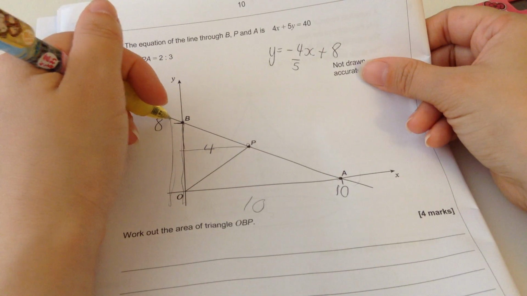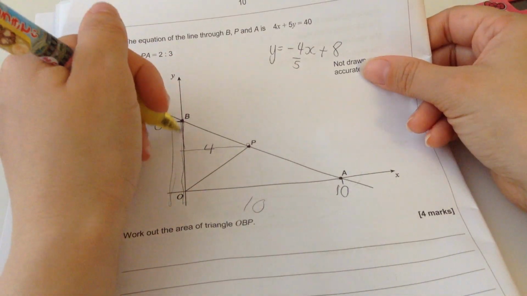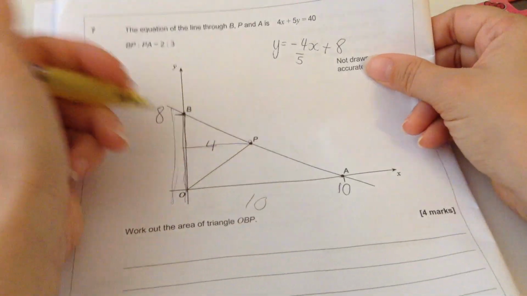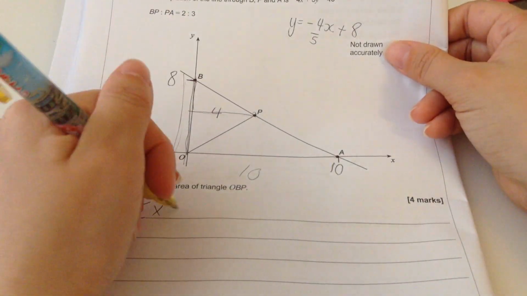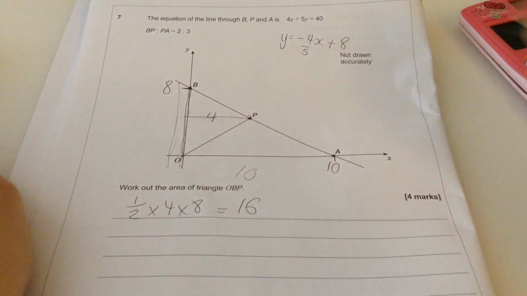So you know what, I don't even need to know that, because now I know that the base is 8, the height is 4, so it's half times 4 times 8, which is 16.